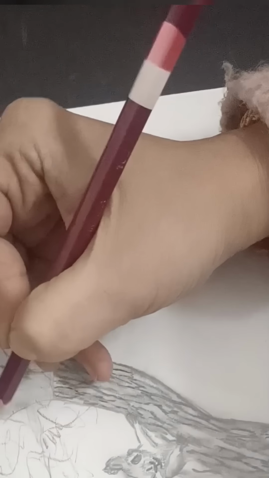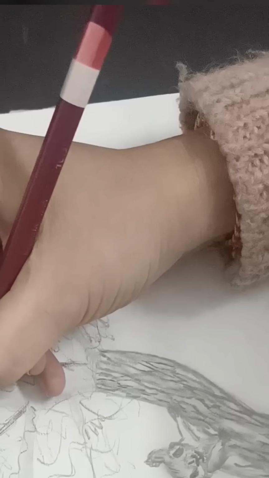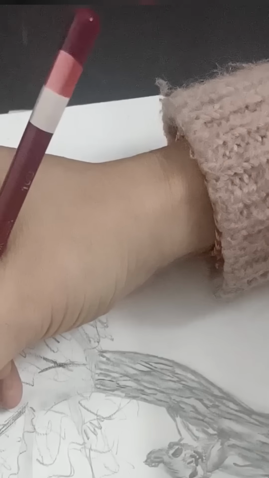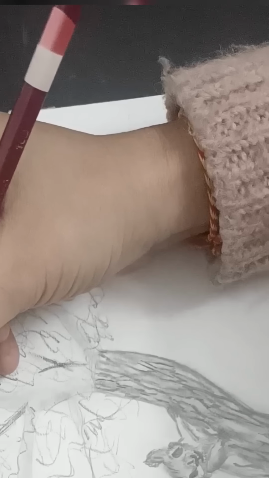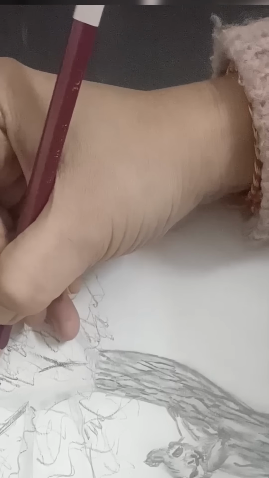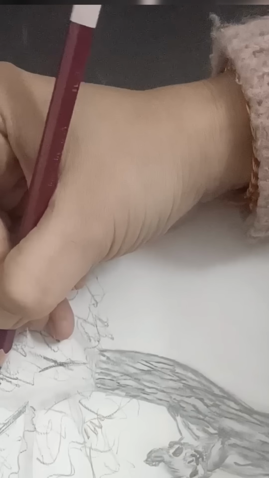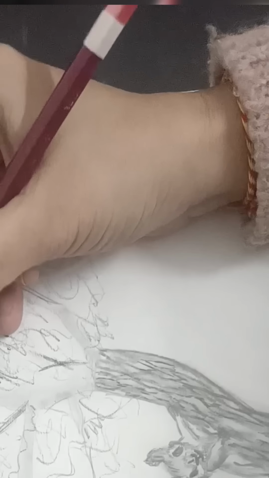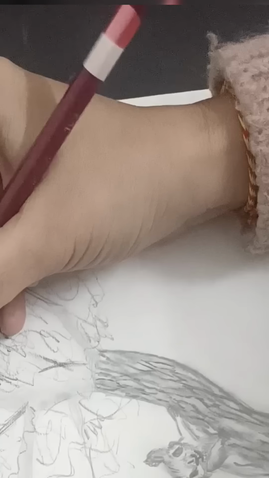Once we have drawn this abstract part, we are going to give the volume now. At some places we'll make it darker so that it shows a bunch of leaves, like this.